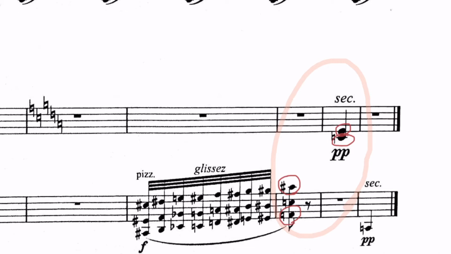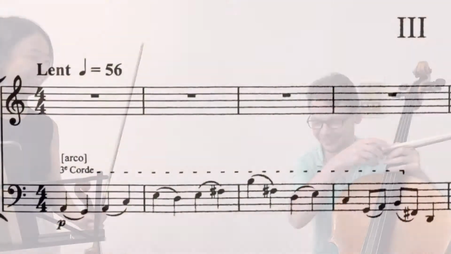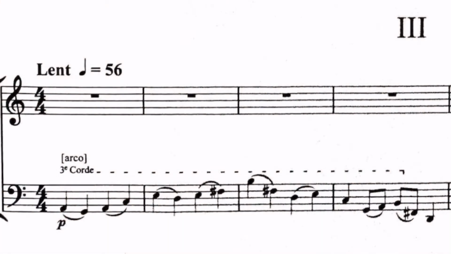Well, let's see if Mihai knew this. Hey Mihai, did you know that about the last part of the second movement? No. I got him. Thank you. Well, I guess Ravel got us both.